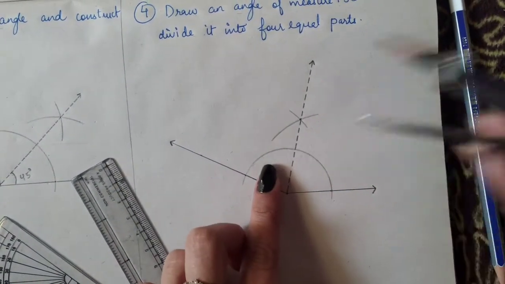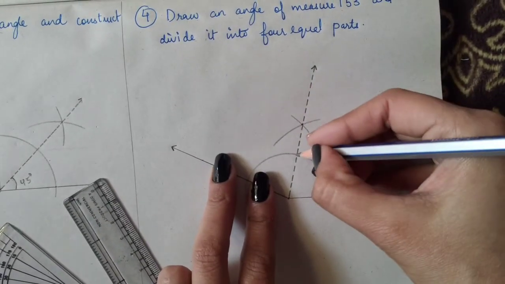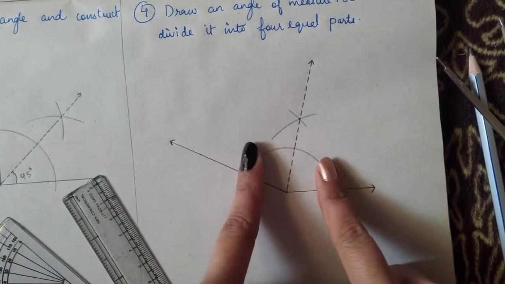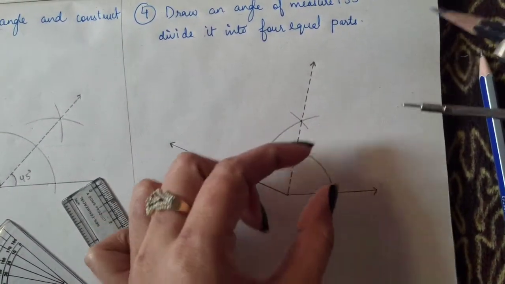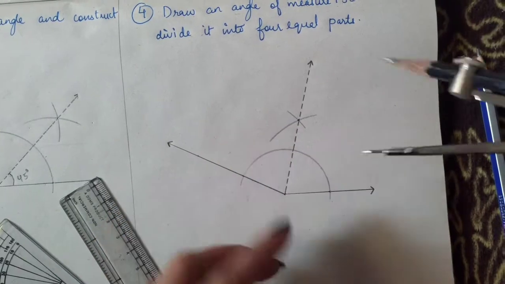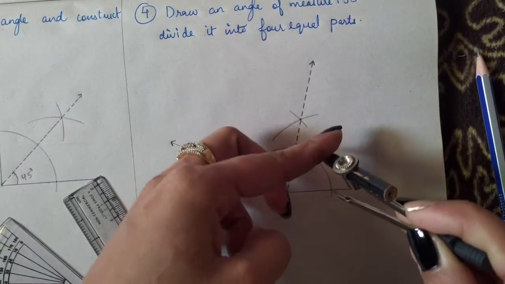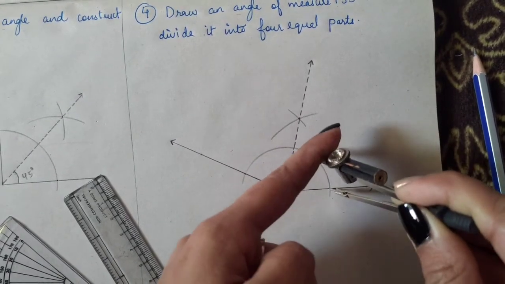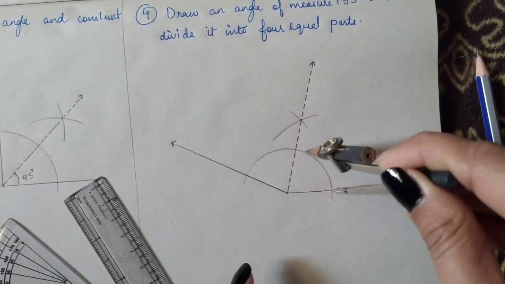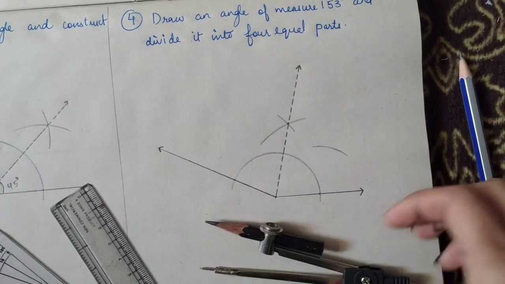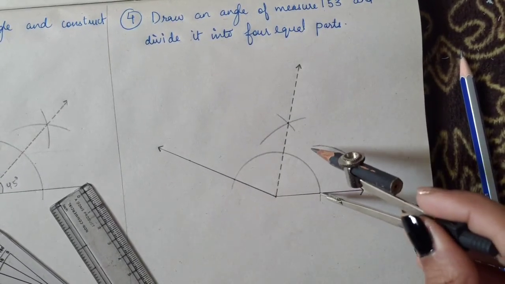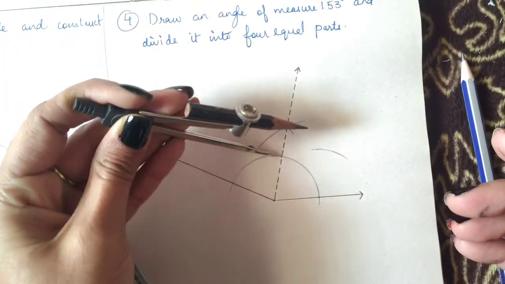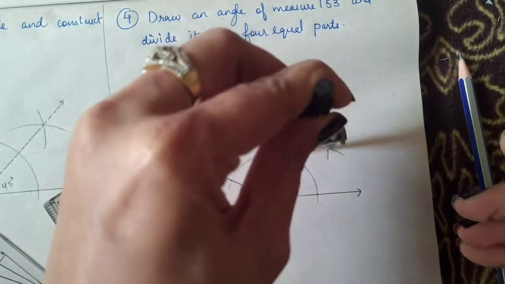So now I have to divide this part and this part. These 2 parts are equal. So what I do for this, I'll repeat for this part. Now I have to bisect this angle here. So I'll open my compass through more than half. You can see it. Now I'll draw an arc here like this, and keeping it here, draw it like this.